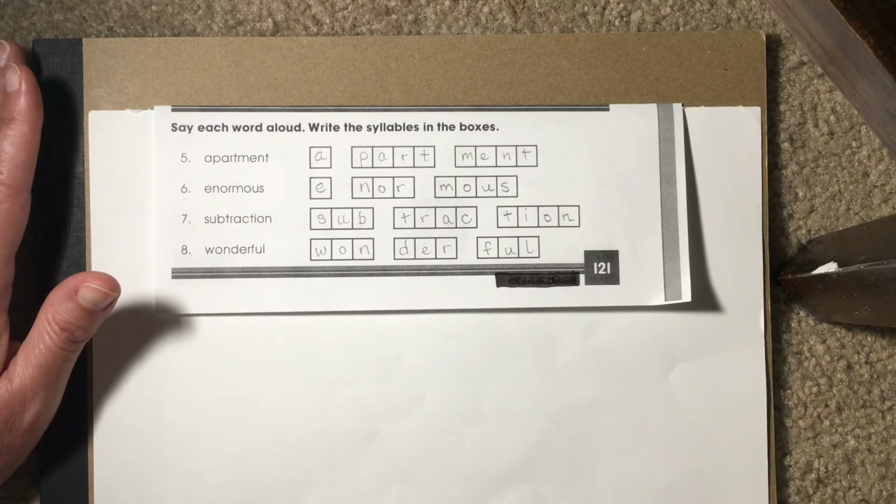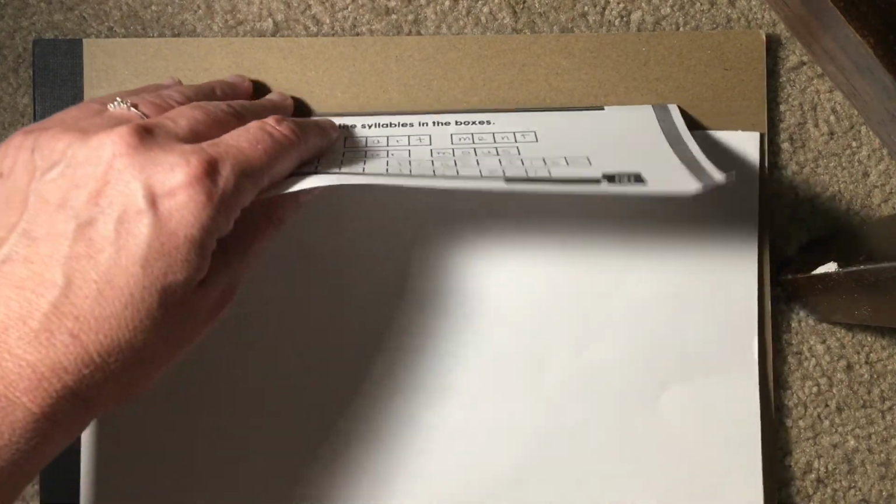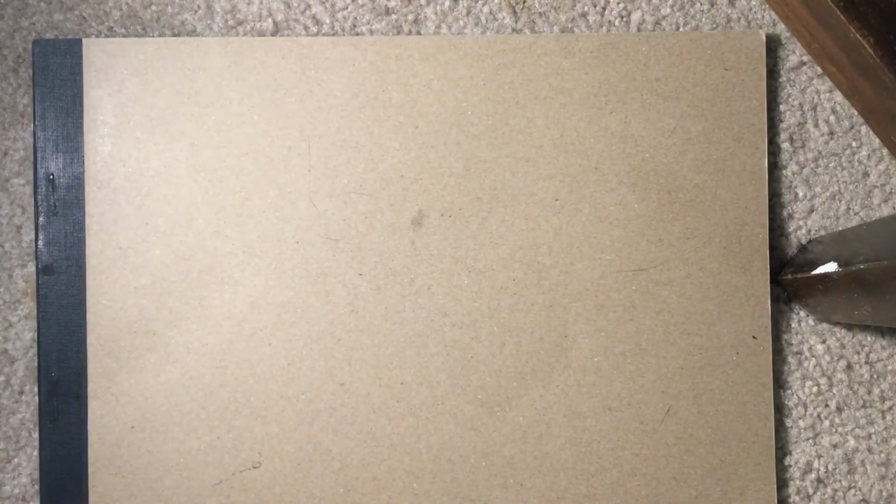And that's it, wonderful. Now we're going to turn to the other side of the worksheet. Give me just a minute here.